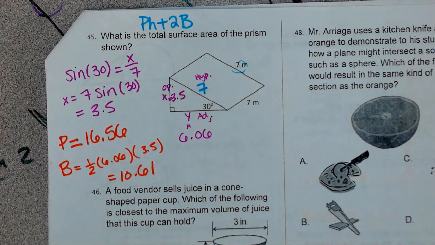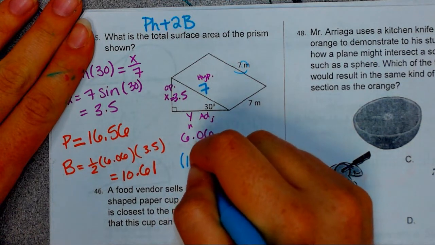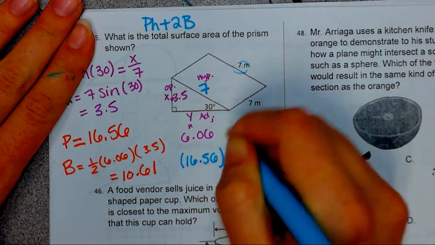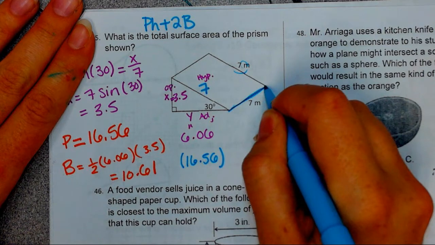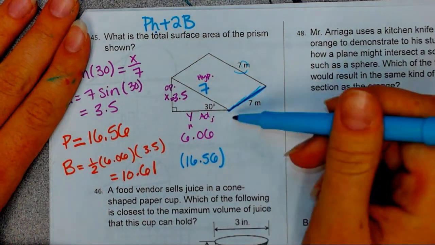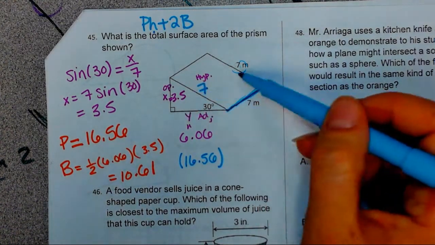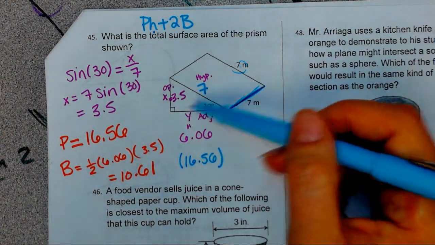All right. Last step, we need to plug everything in. So we've got 16.56 times the height of the prism this time. This H stands for the height of the prism if it's standing on its base. And remember, in a prism, the bases are the two shapes that are parallel to each other.